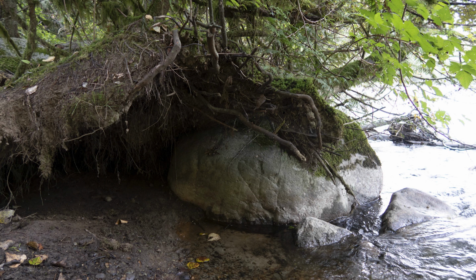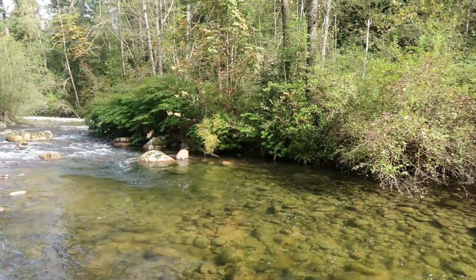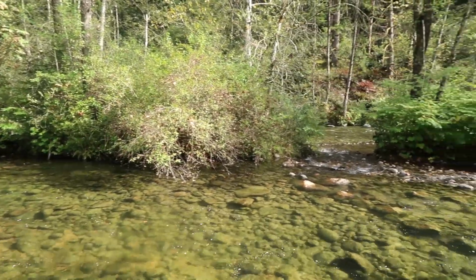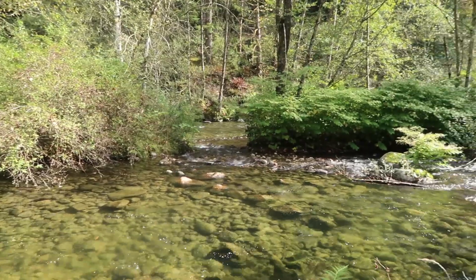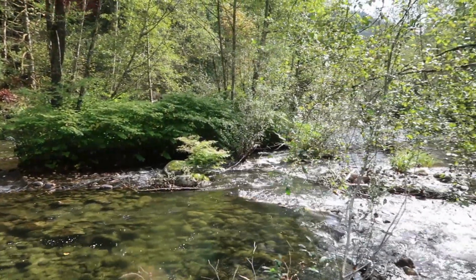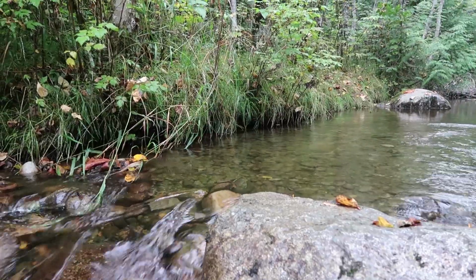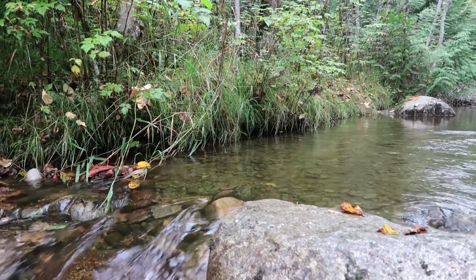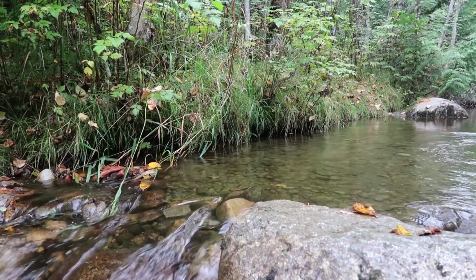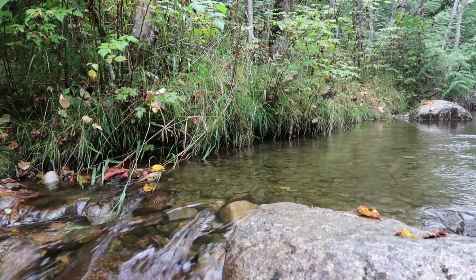I think you're right. In some places, the stream splits in two, creating multiple channels with vegetated islands in between. So I see lots of riparian vegetation like trees, shrubs, and grasses. Isn't all this vegetation supposed to help with bank stability and aid in erosion control? I noticed some spots along the bank that looked like they're being eroded during high flow periods, leading to some undercut banks. It looks like the rooting depth of the vegetation in those areas isn't deep enough.